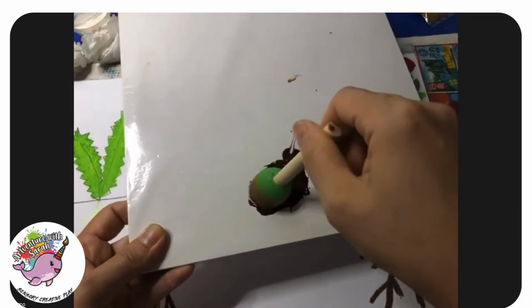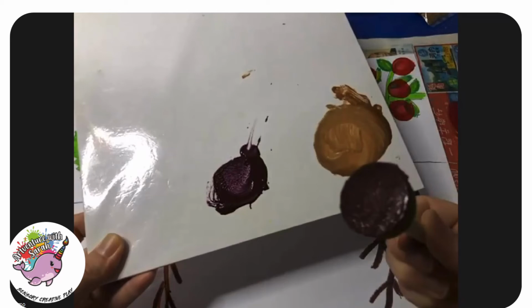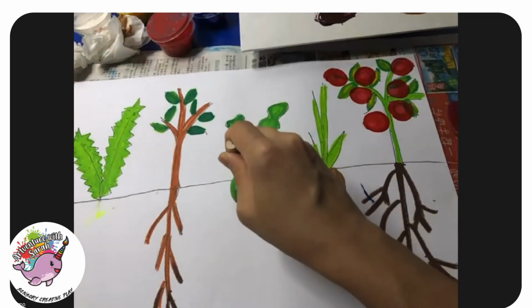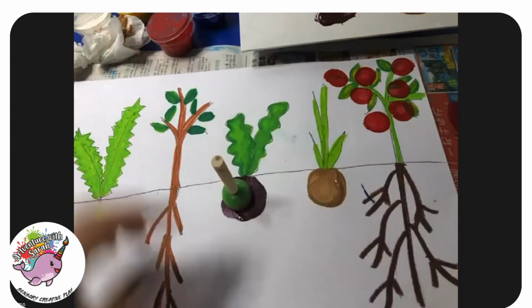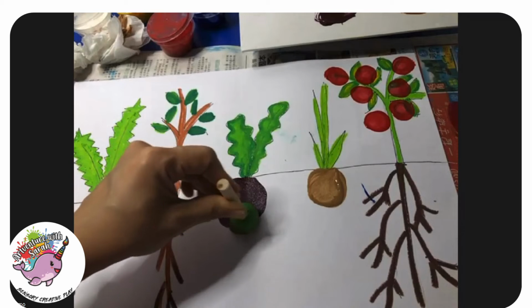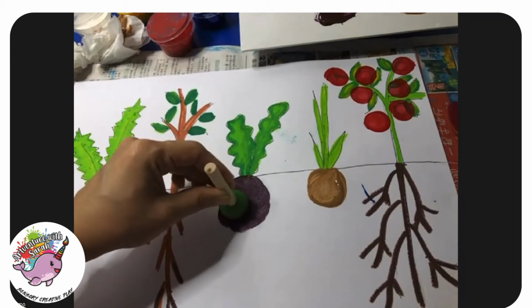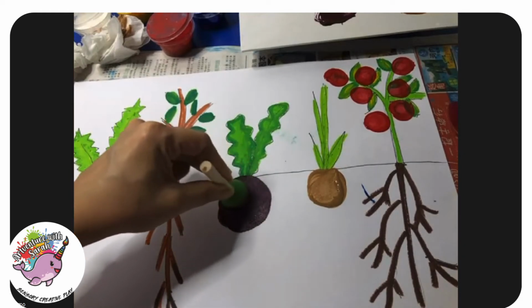Make sure it's fully covered. Beetroot here. My beetroot is slightly bigger than the onion, so I'm going to twist. Show you with my onion. Slightly bigger than the onion, so I'm going to twist. Okay. Twist, press and twist. Make it a circle. Press and twist.